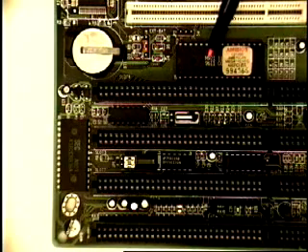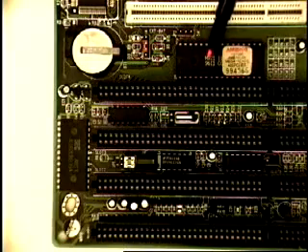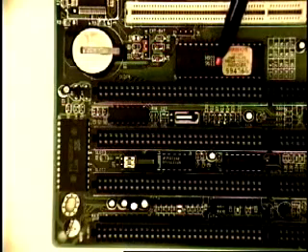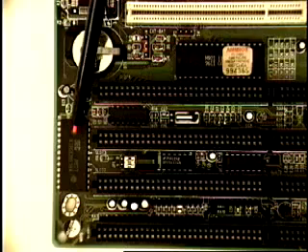The settings that you see and can change, those cannot be stored in this chip because this chip is read-only. They're not stored in RAM because RAM is volatile. They're not stored on the hard disk because this whole process works without a hard disk even being installed in the system. That brings us to this chip right here.